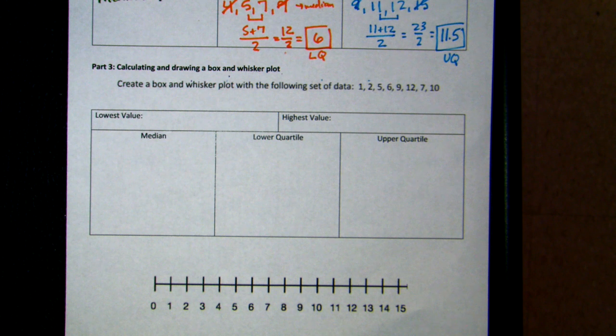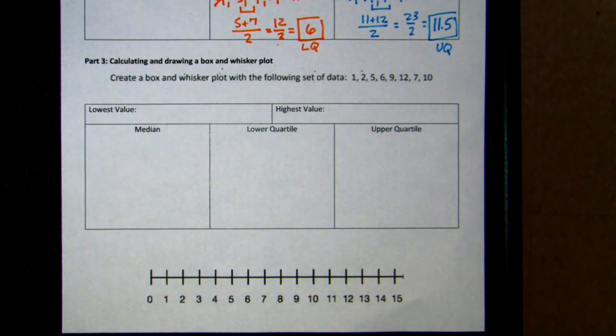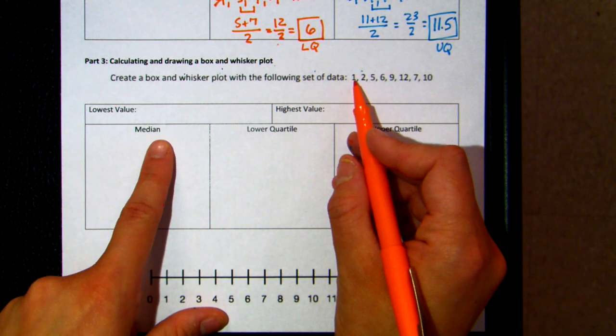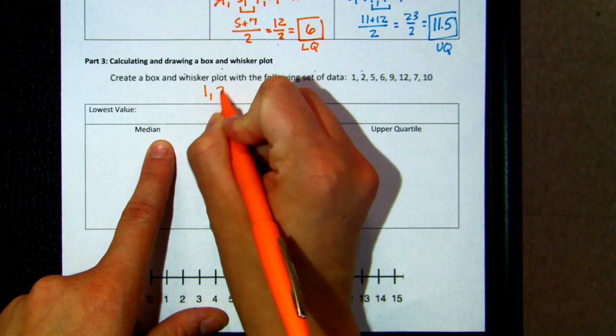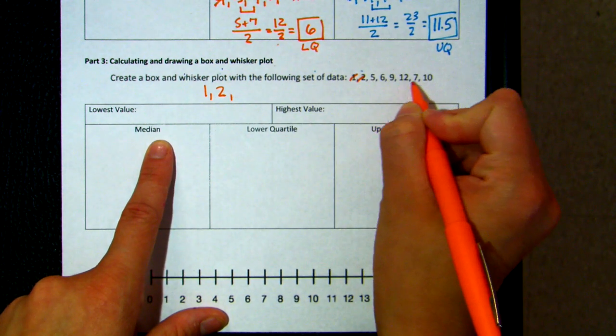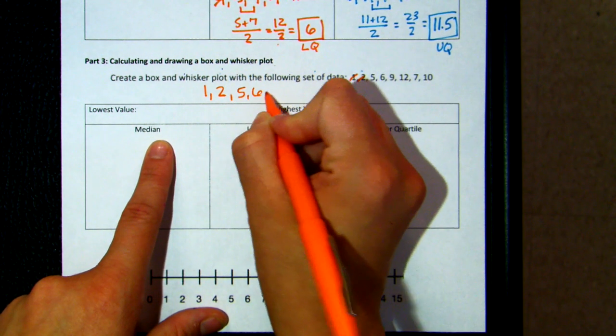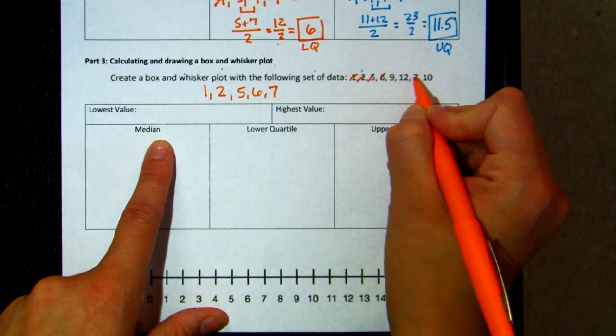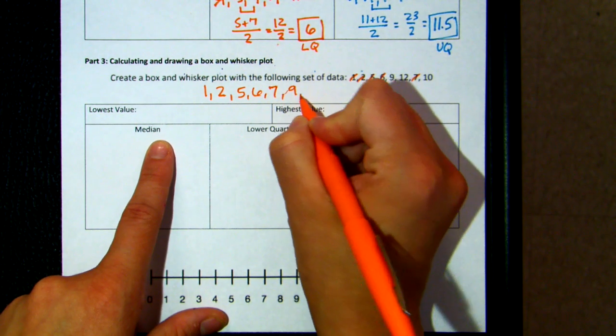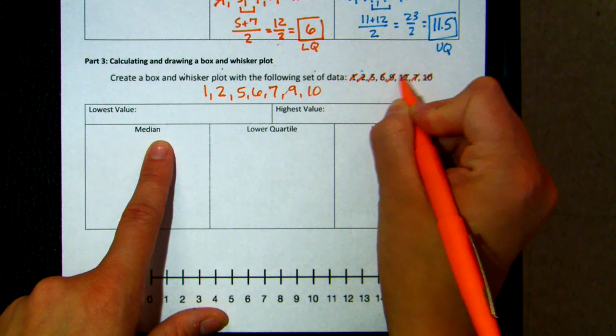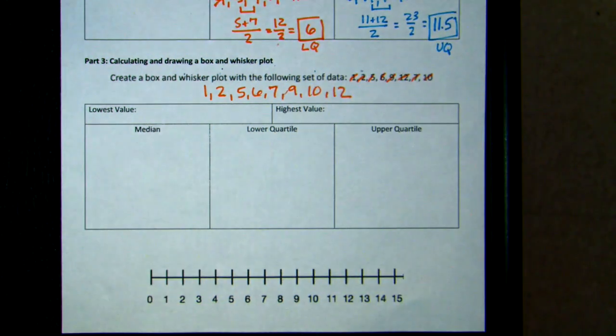I'm going to go kind of quickly through this, so make sure you are pausing and catching up with writing if you need to. So first thing I always do is I put my numbers in order from least to greatest. I've got 1, 2, 5, 6, 7, 9, 10, and 12. Always start by putting my numbers in order from least to greatest.